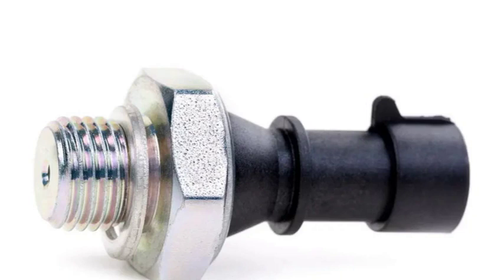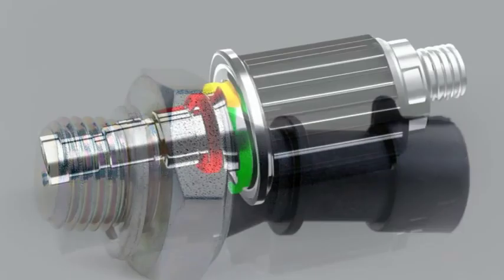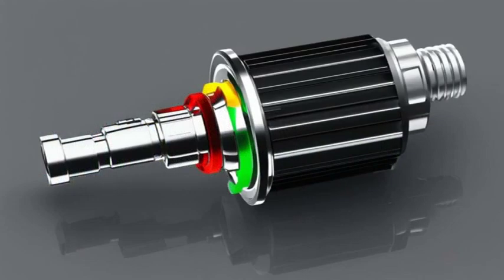Inspecting the wiring and connectors. The mechanic will visually inspect the wiring and connectors for any signs of damage, such as chafing, corrosion, or loose connections. Damaged wiring can prevent the sensor from sending accurate readings to the computer. Testing the sensor. If the wiring and connectors appear to be in good condition, the mechanic will test the sensor itself.